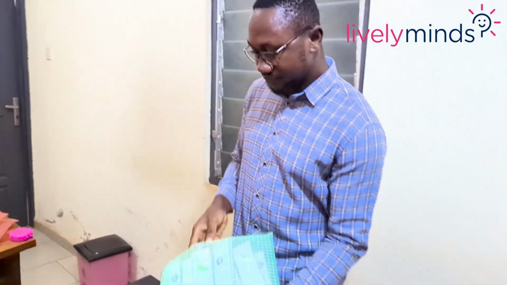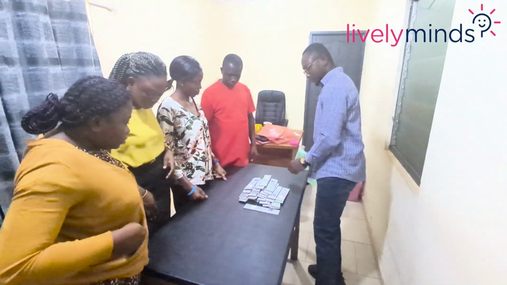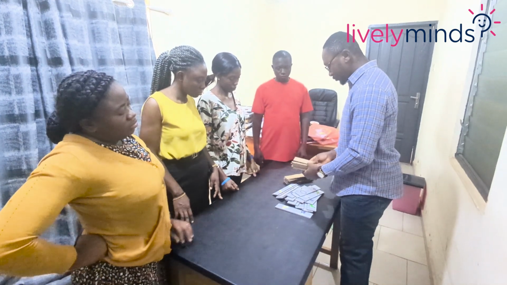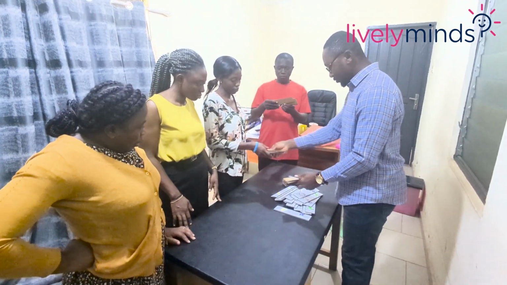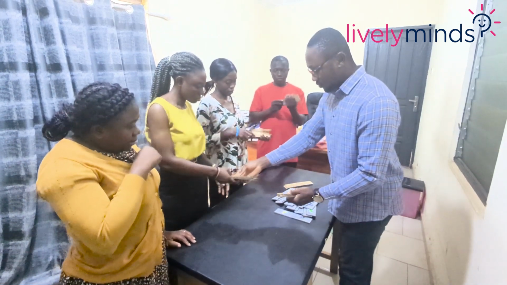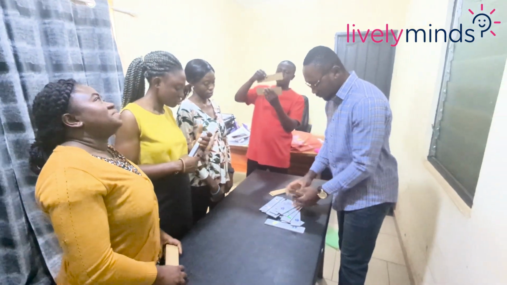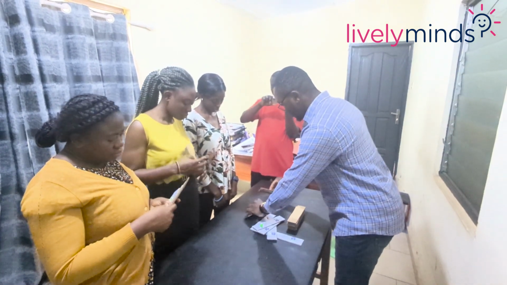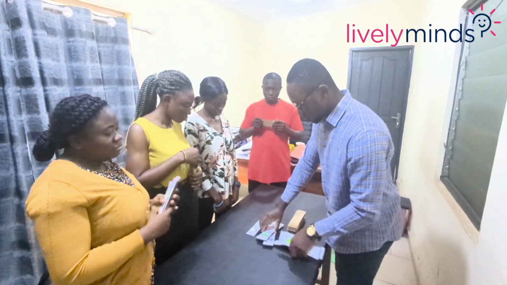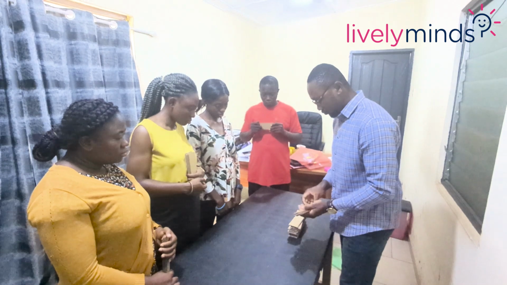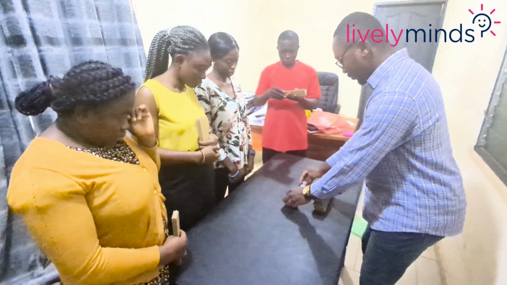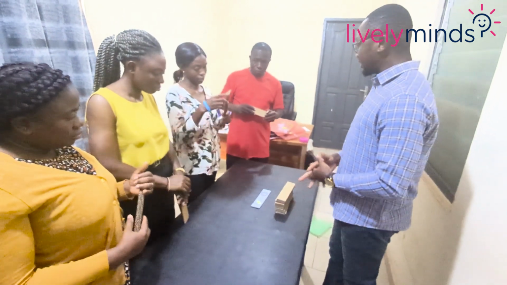The name of this game is called Picture Dominos. I'll now show you the layout of the game. This is the layout of the game.